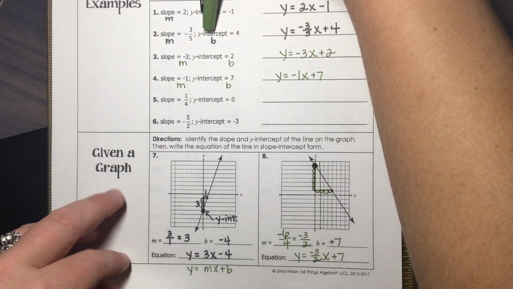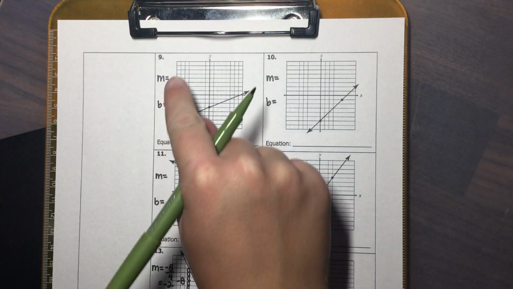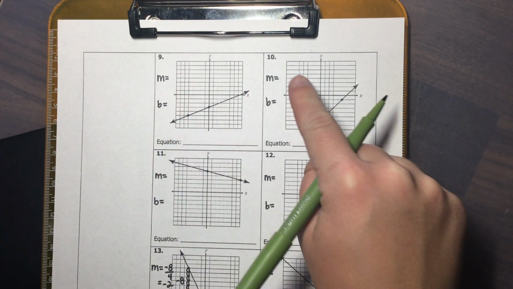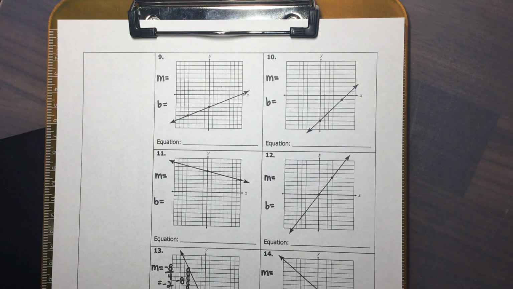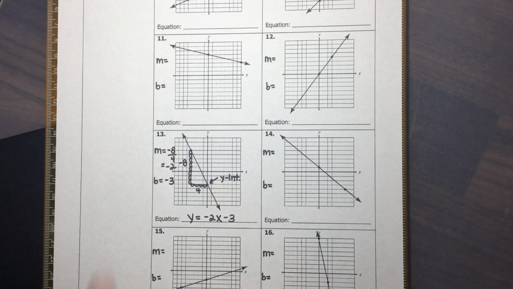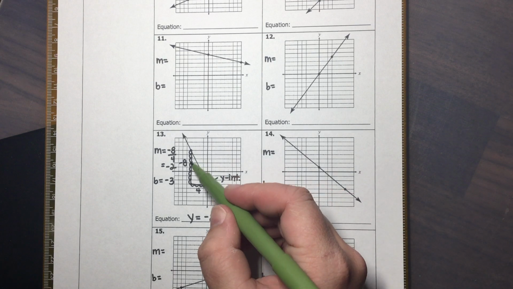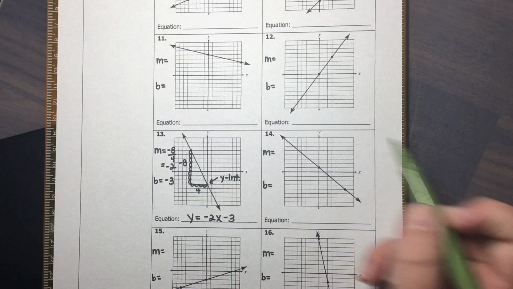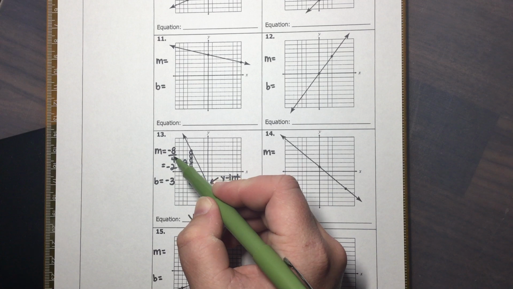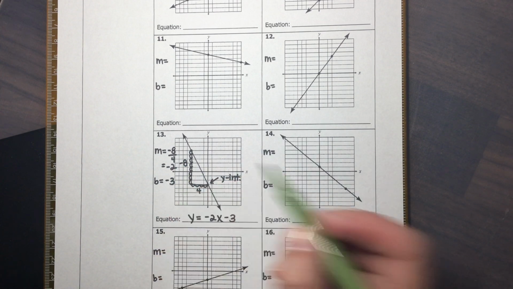On the next page, you should have plenty of other examples to work on. On my copy, you can see I wrote M and B on all of these. That way I'm clearly identifying those. My advice would be to do the same thing. You can see on number 13, I connected my triangle there. I showed that I went down 8 over 4, showed my work, which simplified down to negative 2. So my slope here was negative 2.